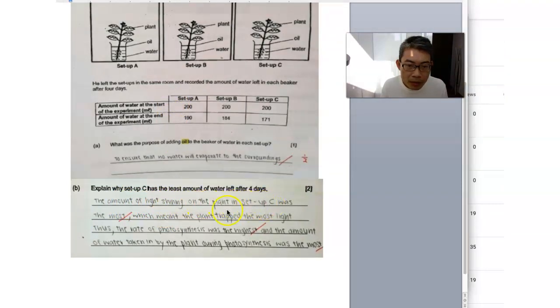Amount of light shone on the plant was the most. Good, you have the evidence, because there are 3 lamps. Which means the plant trapped the most light, therefore the rate of photosynthesis was the highest. Good, you also have the reason for this. And the amount of water taken in by the plant during photosynthesis was the most. Very good. You get 2 full marks for this. You've given the evidence correctly, and you've given the reason correctly. And the concept is correct because you managed to link it back to the rate of photosynthesis. So good job for doing your part B.